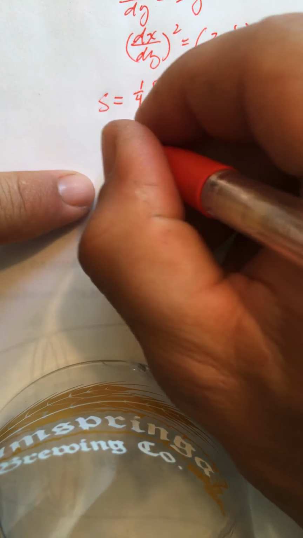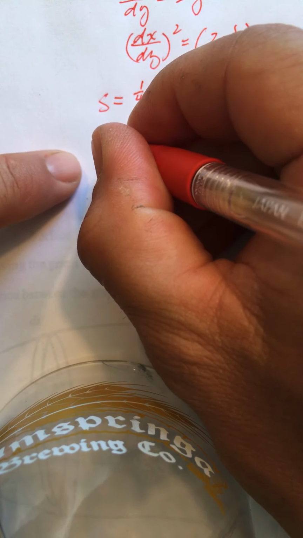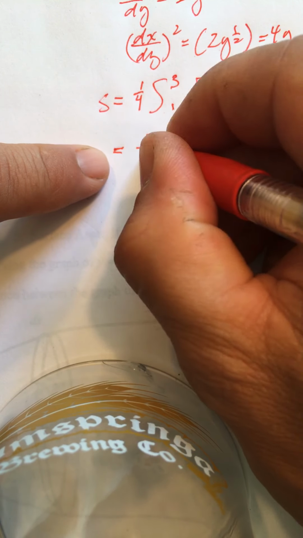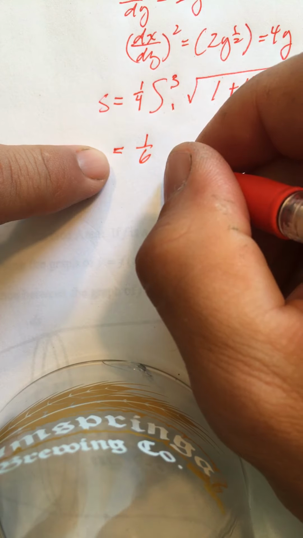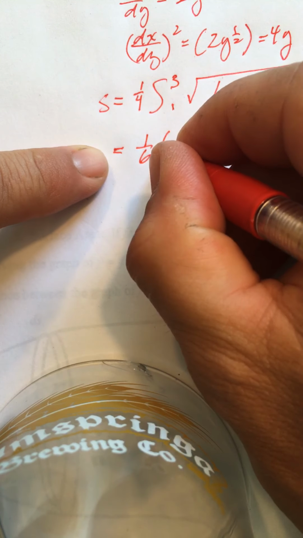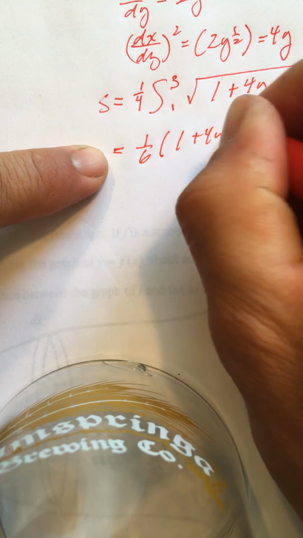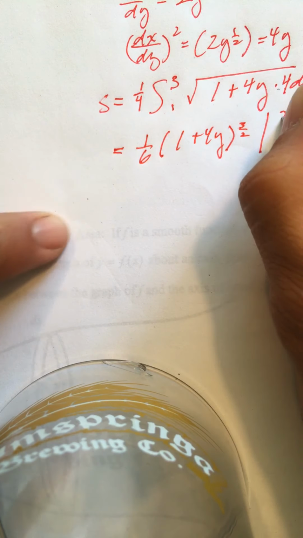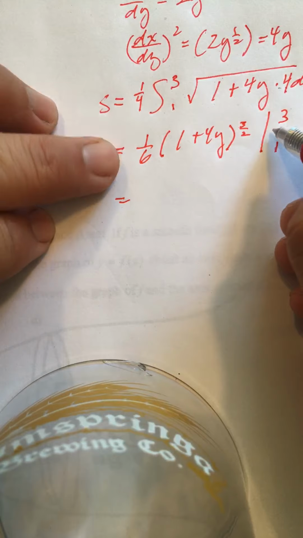And that gives me, let's see, 1/6 times 1 plus 4y to the 3/2, and I want to run that from 1 to 3. So keep in mind it's the upper bound.